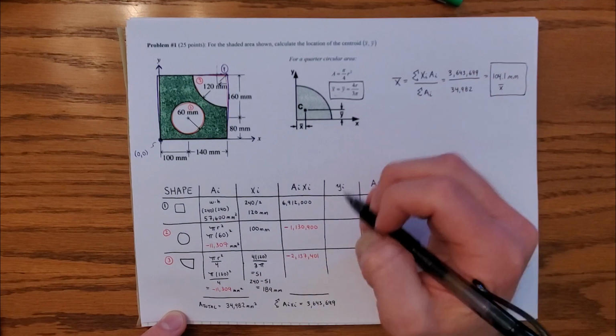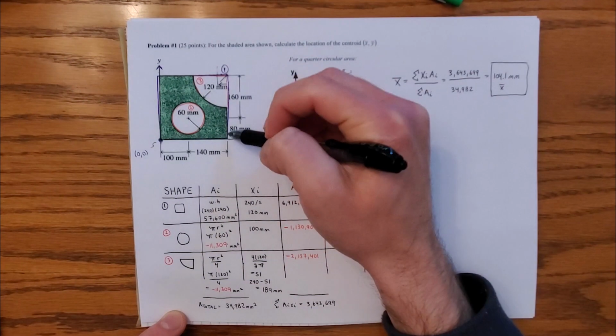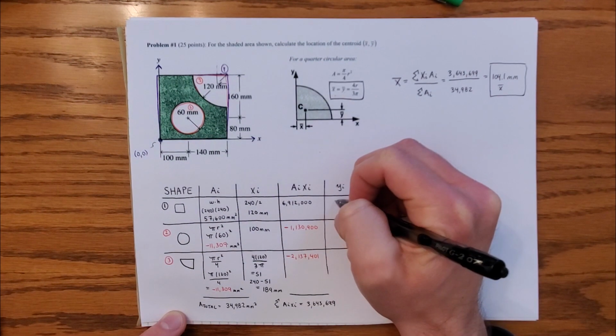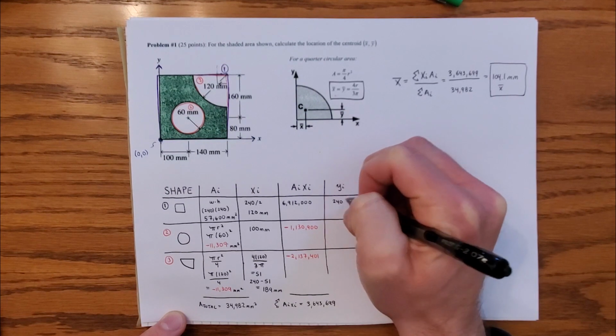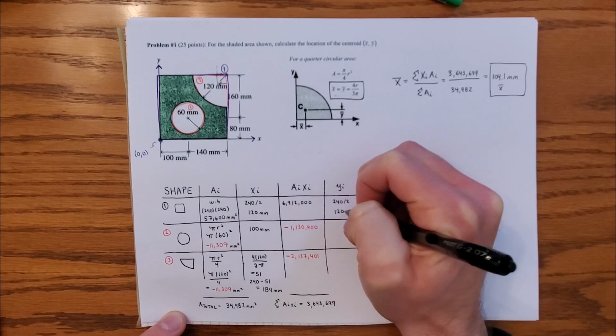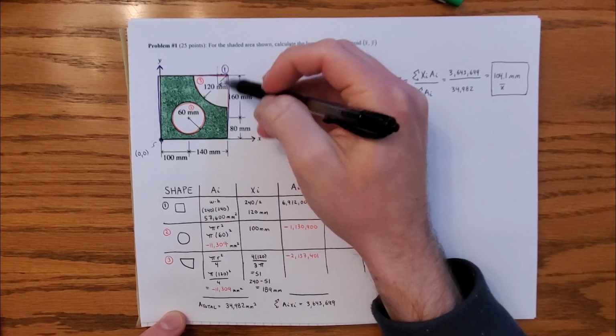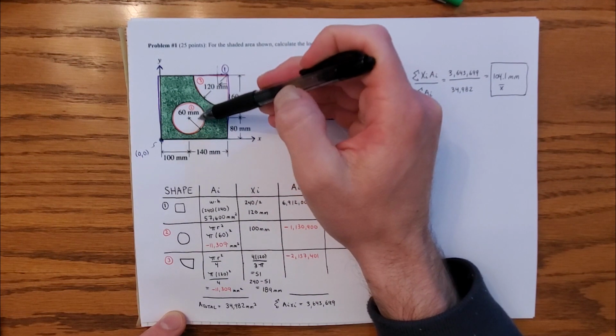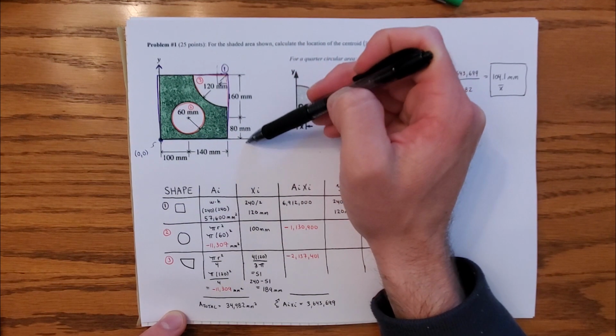If we repeat this process in the y-axis, we can see from the bottom to the minimum of our square, we have 240 over 2 again. So it gets us a value of 120 millimeters for the centroid of this shape here. We can see that the center of our circle is 80 millimeters from the y-axis.